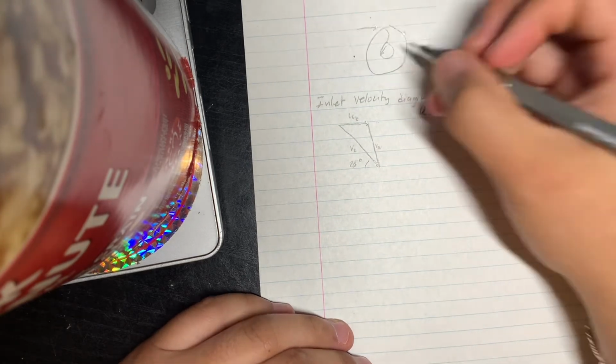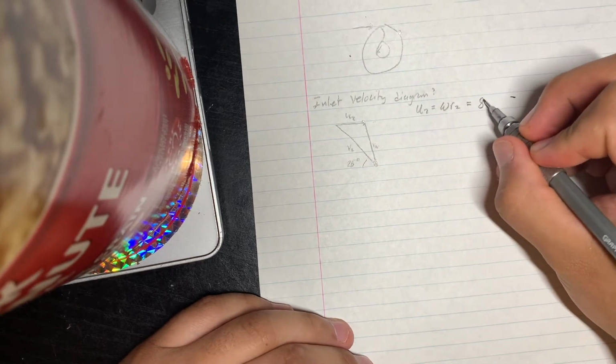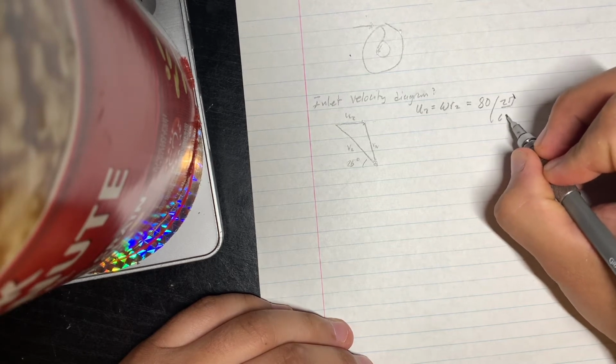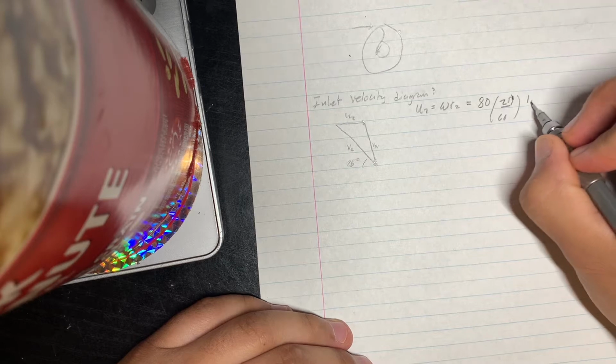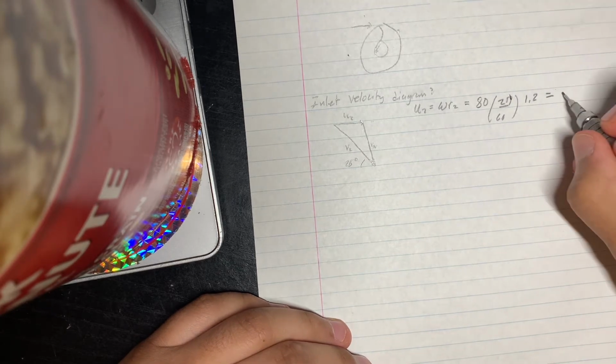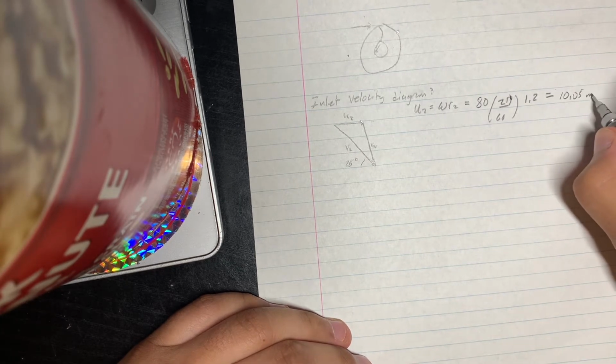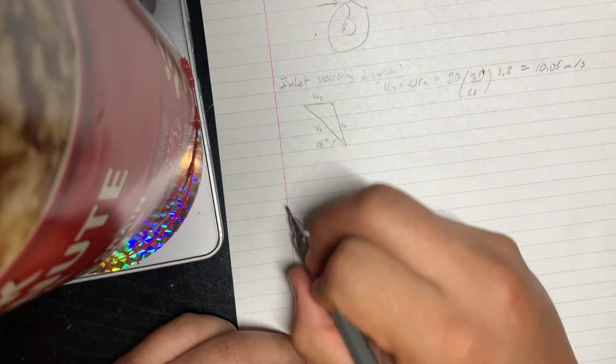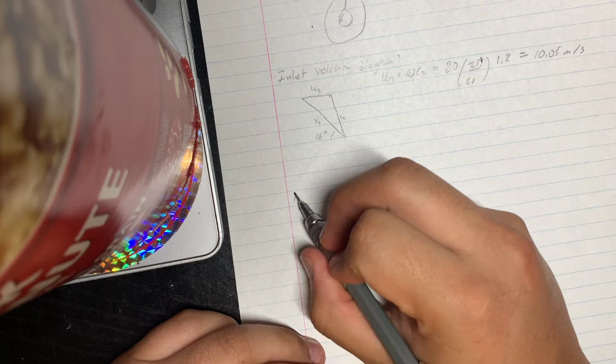Now, this is in RPM, you want to convert it. It is given as 80 RPM, convert it to pi over 60 times the outer radius, get a velocity of 10.05 meters per second.